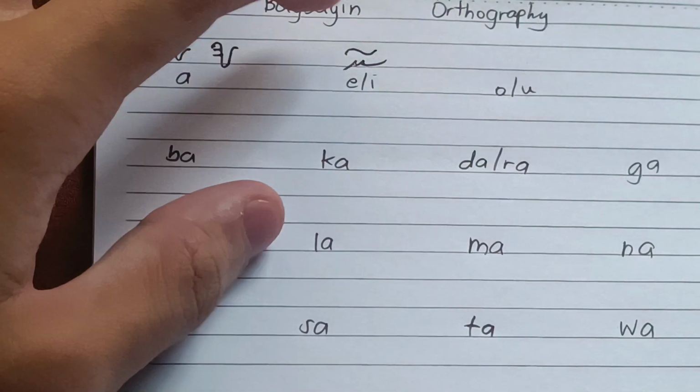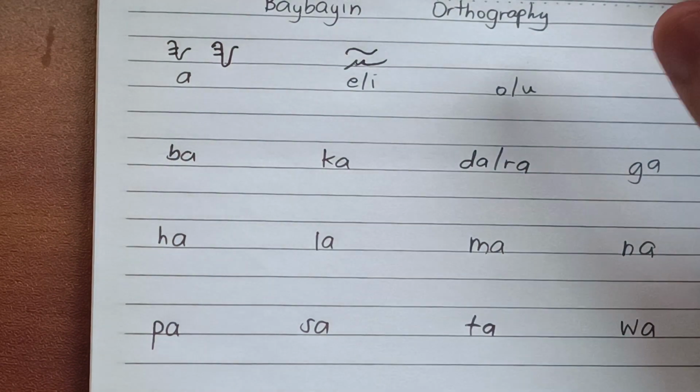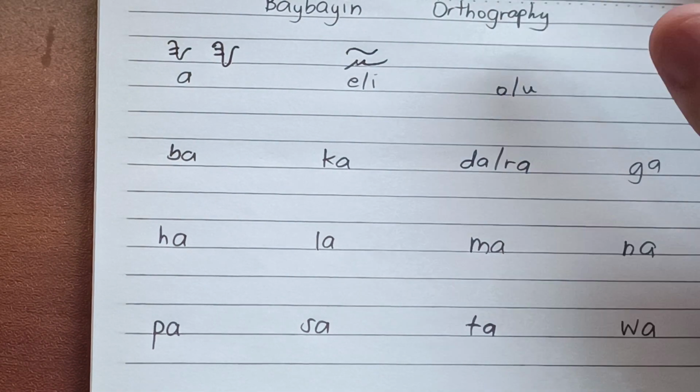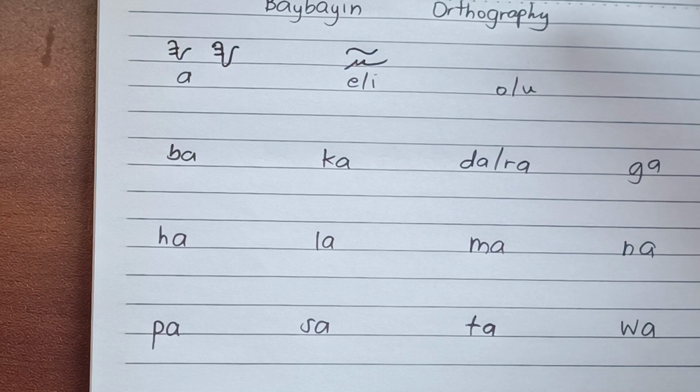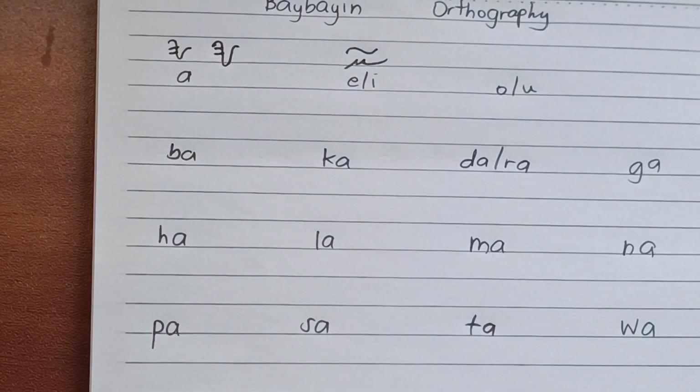It's like with the waves. It's like there are waves there, since Baybayin literally translates into something like sea or beach, or coastline maybe.